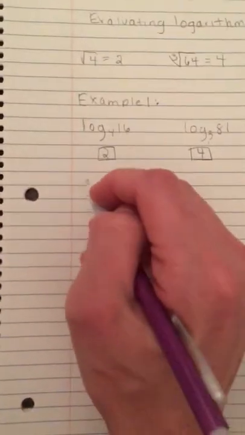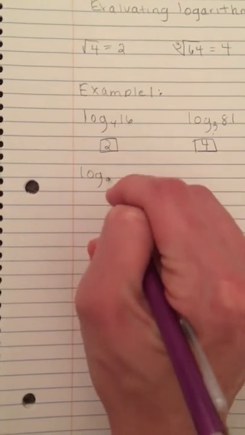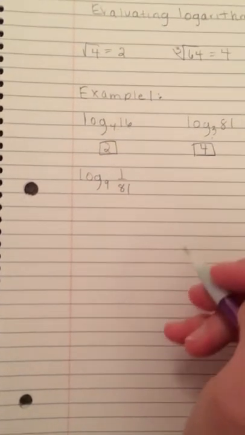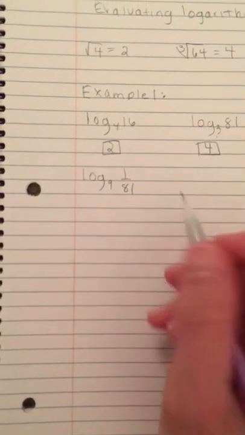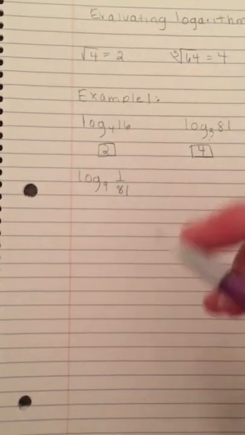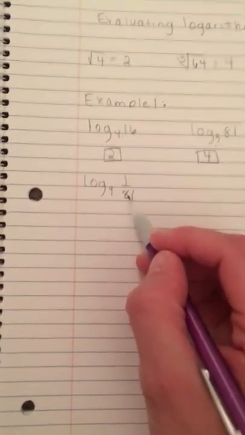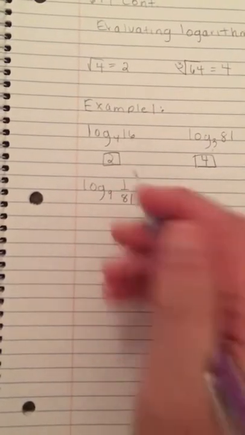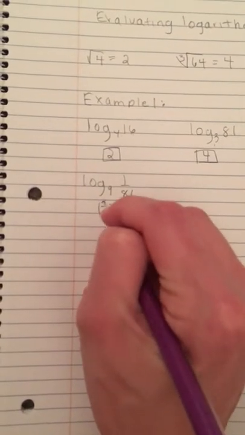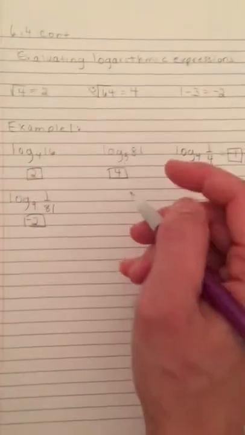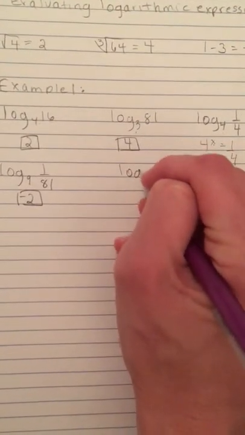All right, so now let's look at log base 9 of 1/81. So a similar concept. 9 to what power is 1/81? Well, I know 9 squared is 81, and if it's the reciprocal, this should be the value -2. Following? This is also another one that tends to challenge kids.